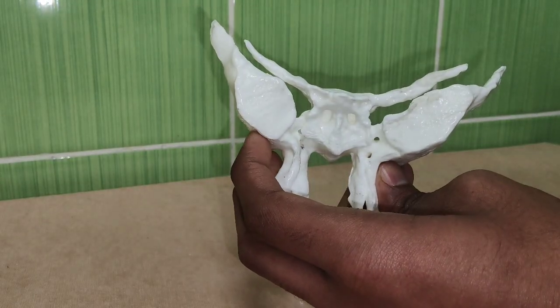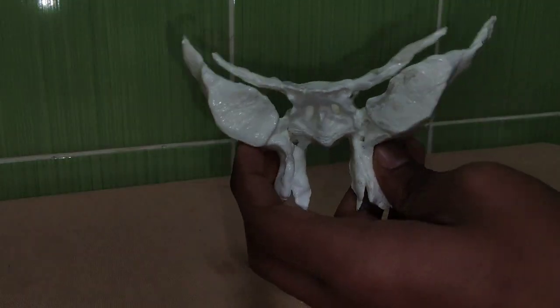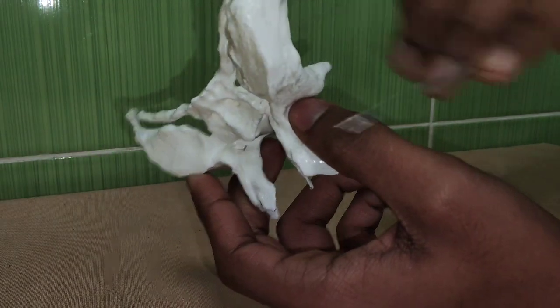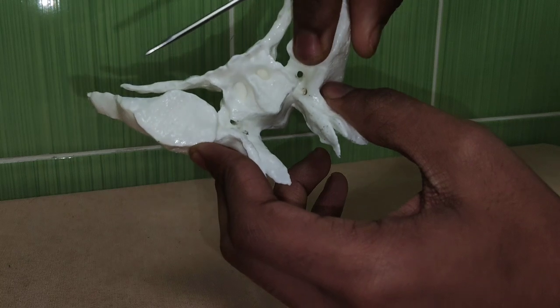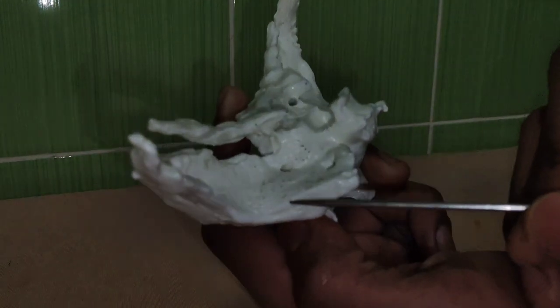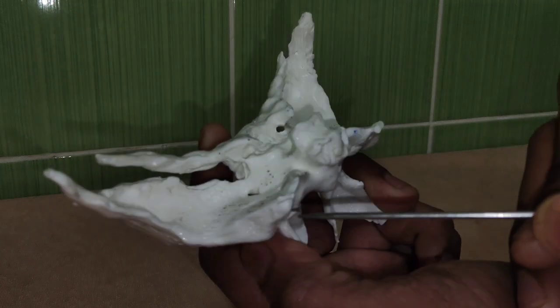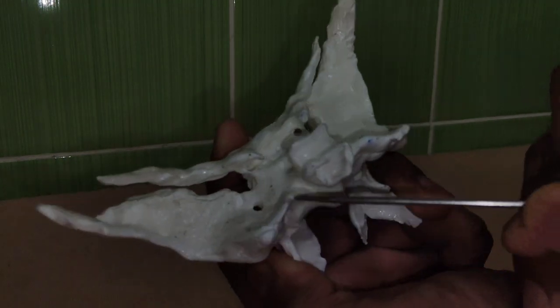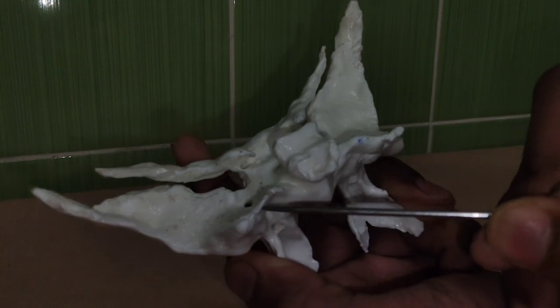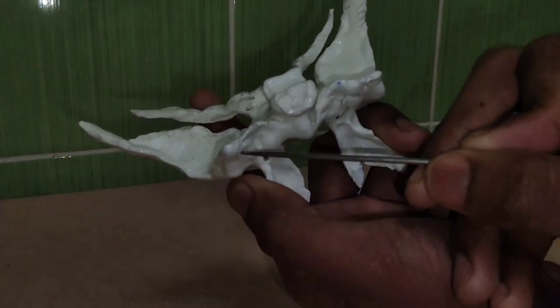And as it's given in the notes, our ala major is a mixture of facies orbitalis and facies temporalis. They both add up to make ala major. And then there is a sulcus tubae auditivae over here. This is sulcus caroticus. Go through this line, and then here is sulcus tubae auditivae.